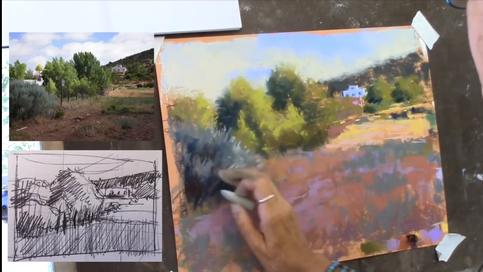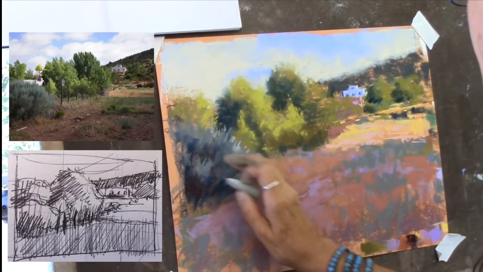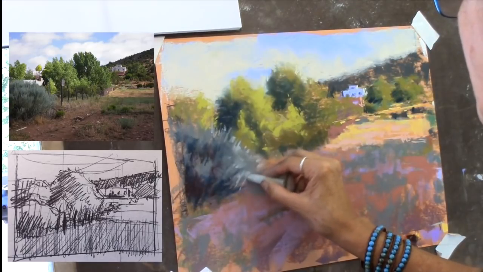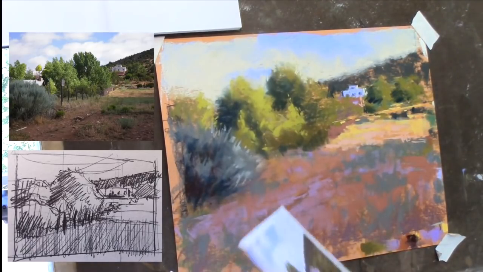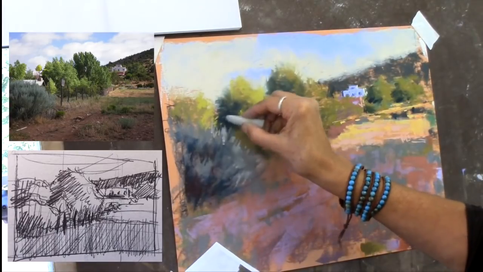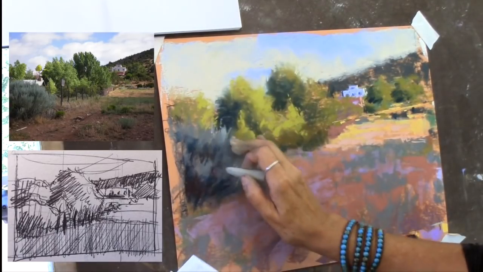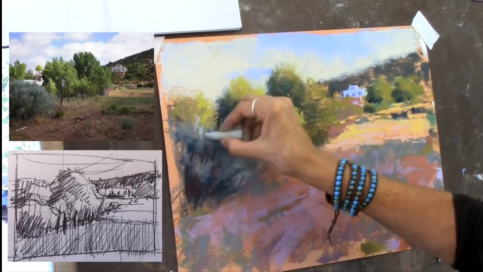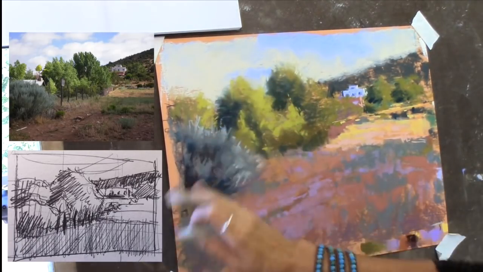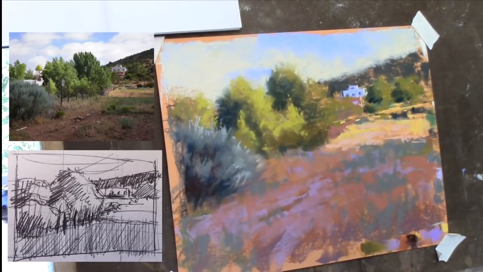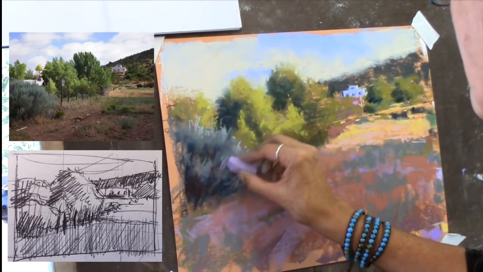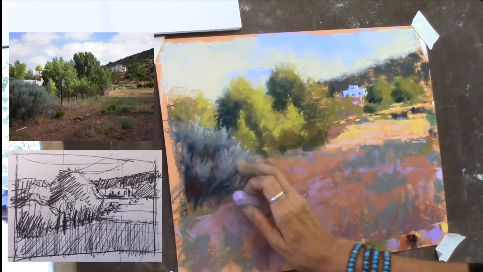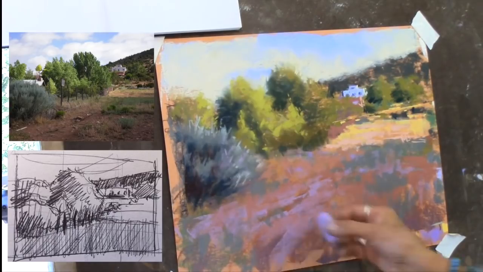Still want it to feel like it's mostly in shadow though, so I don't want to go too overboard on that. Just a little bit. Maybe mix some of this purple in there too. That's kind of good.